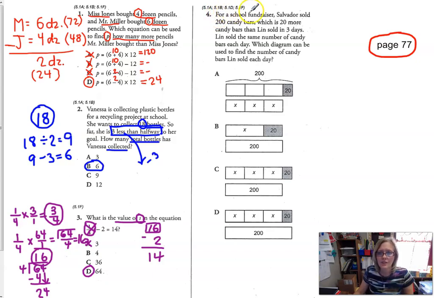For a school fundraiser, Salvador sold 200 candy bars, which is 20 more candy bars than Lynn sold in 3 days. Lynn sold the same number of candy bars each day. Which diagram can be used to find the number of candy bars Lynn sold each day?